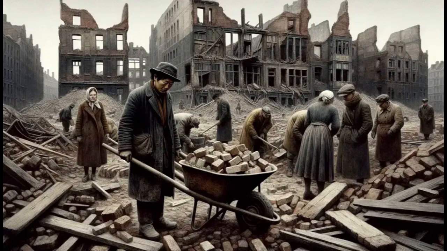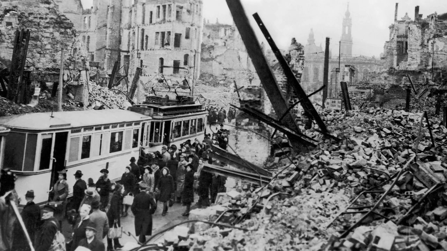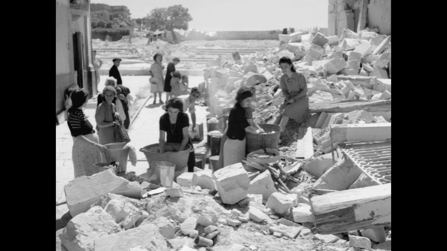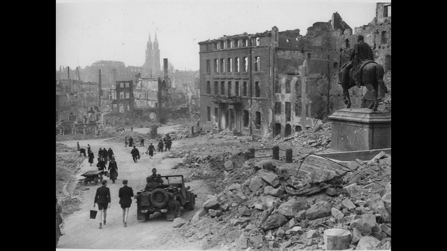Dresden, Germany. After being reduced to rubble, Dresden faced decades of slow rebuilding, blending preservation with new development. Hiroshima, Japan. Rebuilt as a city dedicated to peace, Hiroshima's reconstruction included memorials and a new urban design. London, UK. Despite heavy bombing, London combined restoration of historic areas with post-war housing and infrastructure projects.